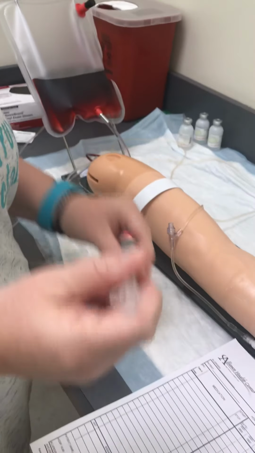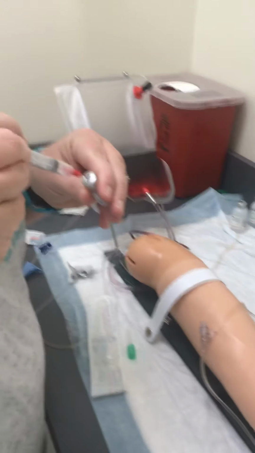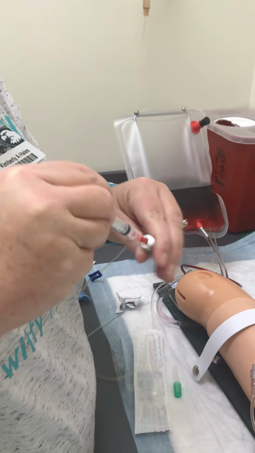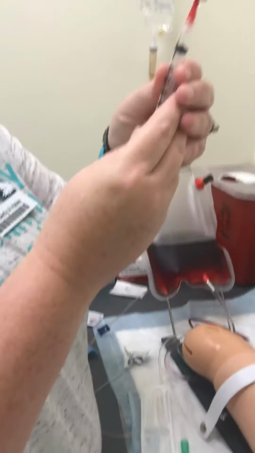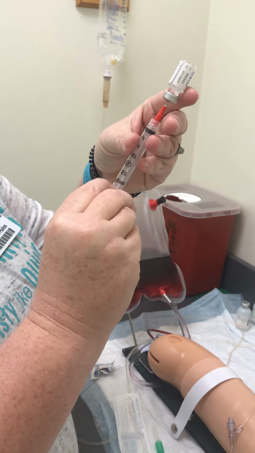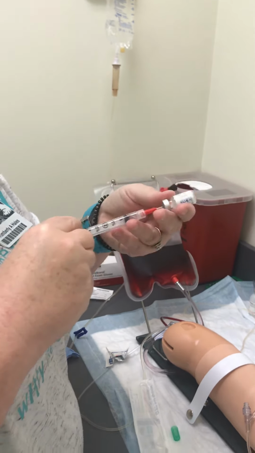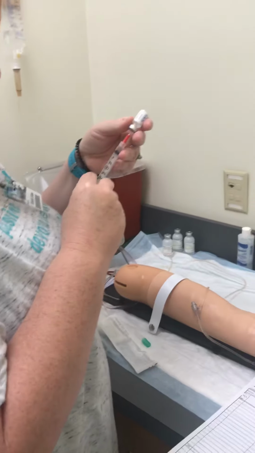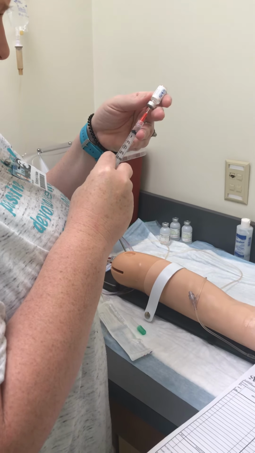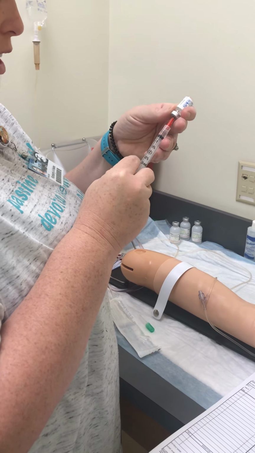So that's what we're going to pull up. This does not have to be diluted. It can be given undiluted.